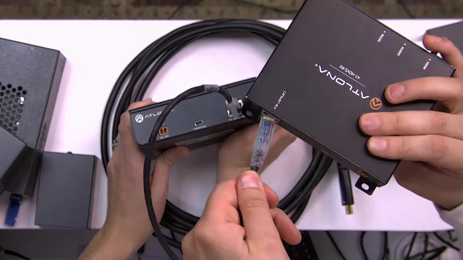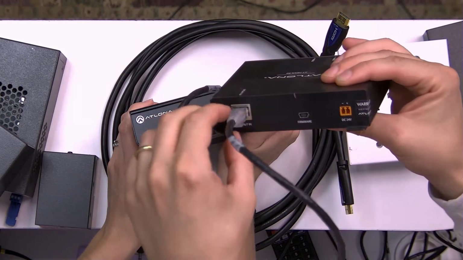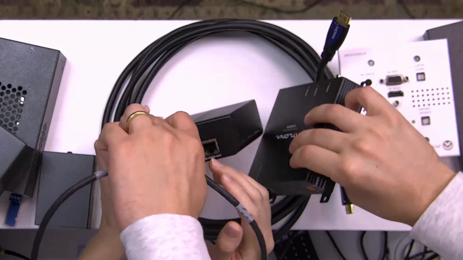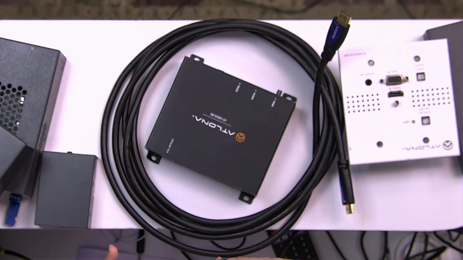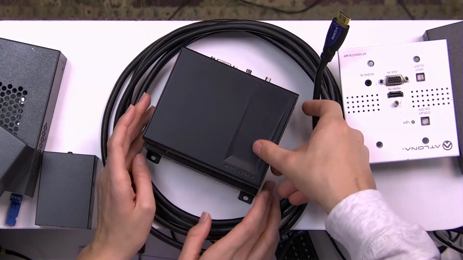So these Ethernet cables can go 328 feet, 100 meters. That's what they say. So why would you use 2? If you wanted to go 600 feet? Well, no, there's 2 of them because one sends and one receives. Oh, gotcha. And the Ethernet goes in between.